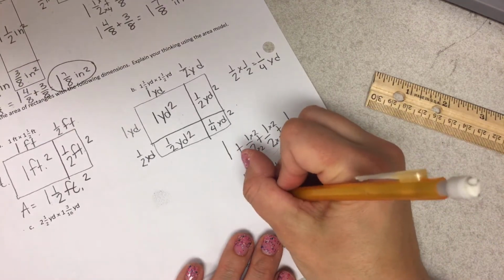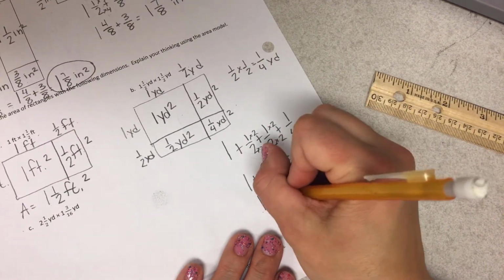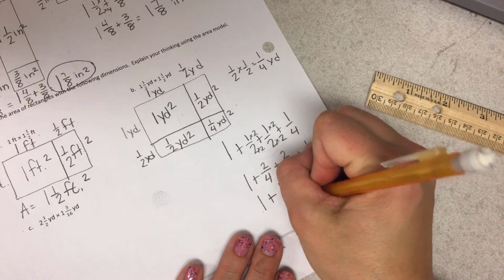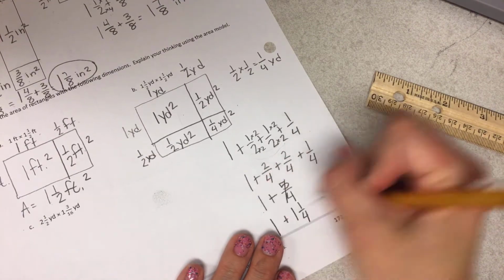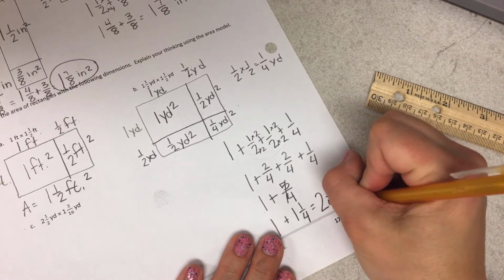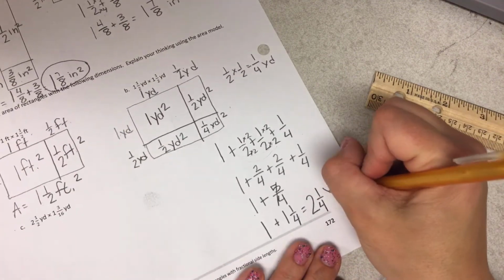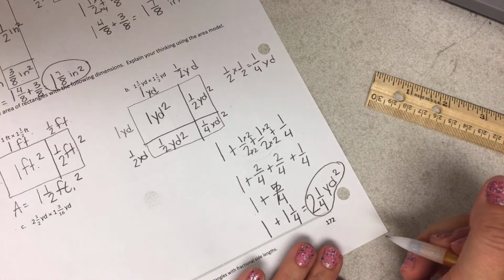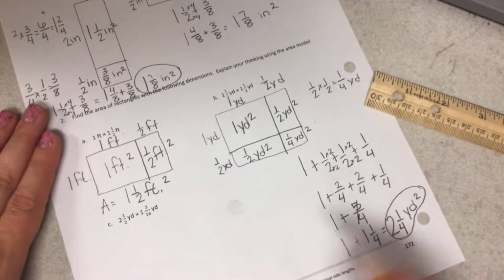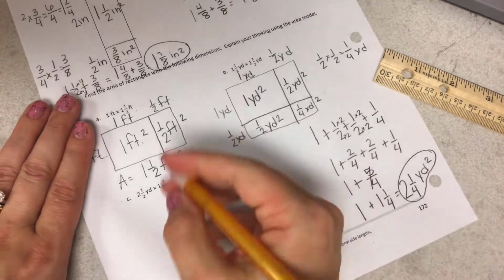Okay, so then I know that I have 1 and 1 plus 5/4. 5/4 is actually 1 1/4. So when I add these together, the area of this model is 2 1/4 of a yard squared. Okay? So it's a lot of math, but you guys can do this, okay?